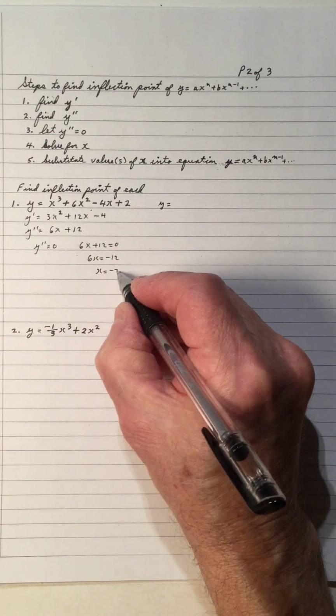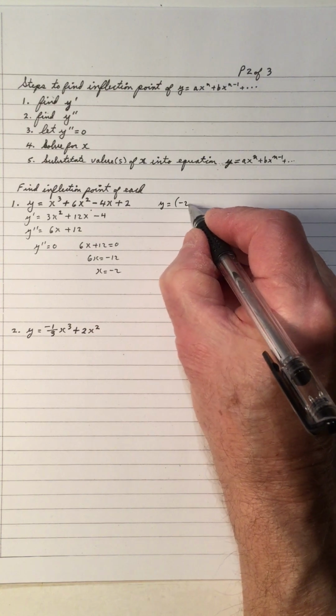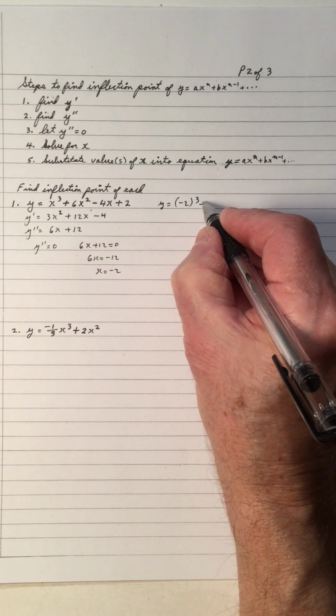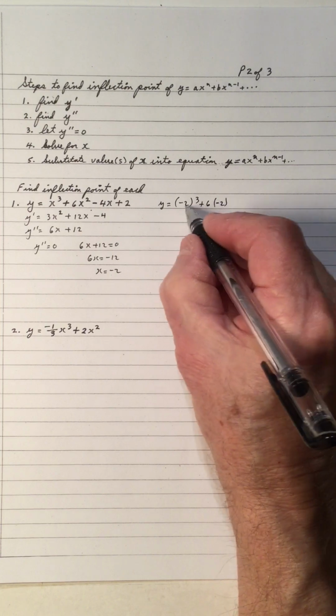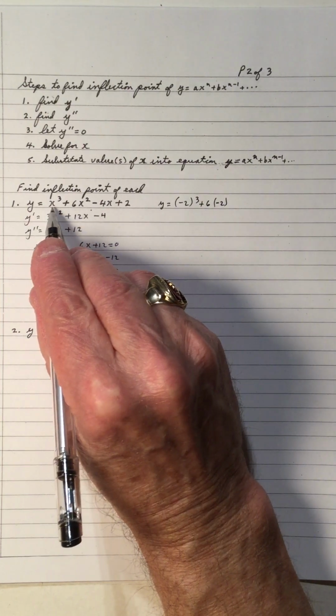Now we're going to sub negative 2 into the cubic equation. So we get x cubed plus 6x squared minus 4x plus 2, putting negative 2 in the place of x.